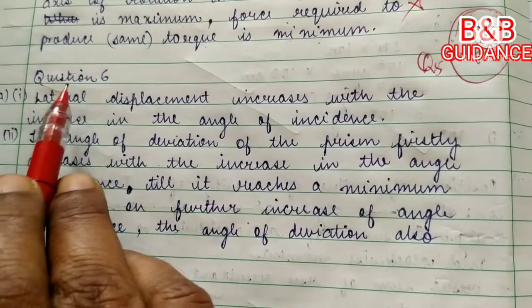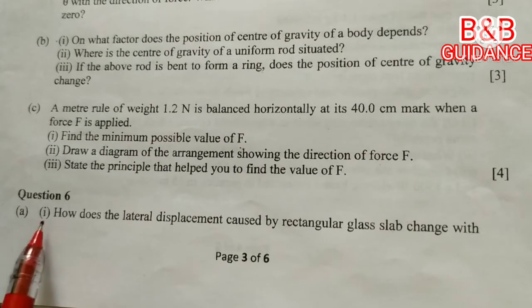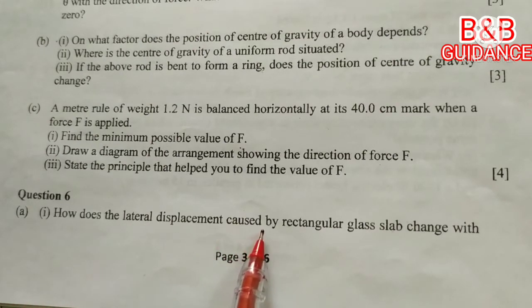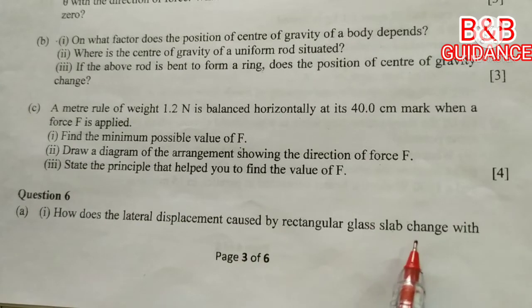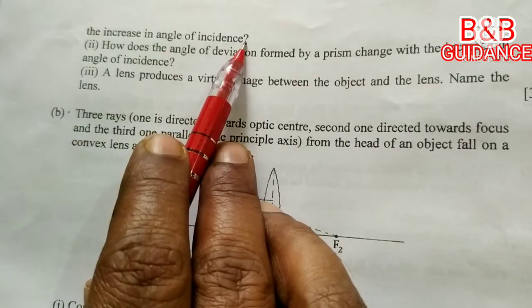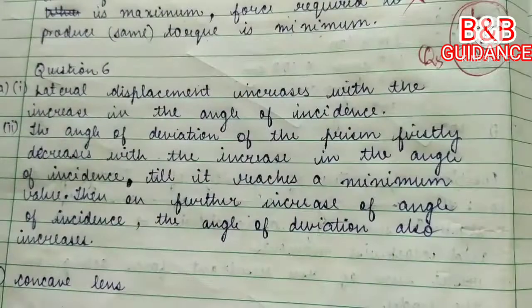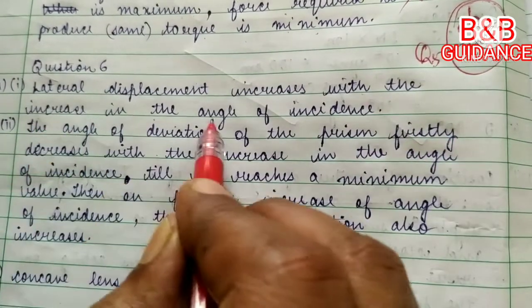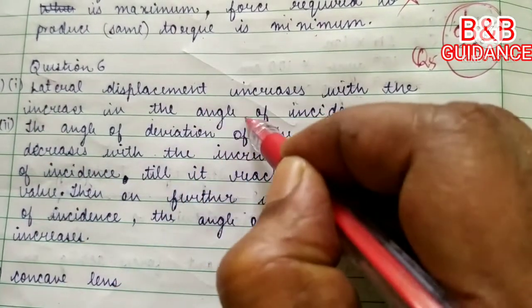Next, question number 6. Question is here. A1. How does the lateral displacement caused by rectangular glass slab change with the increase in angle of incidence? Lateral displacement increases with the increase in the angle of incidence. Okay.